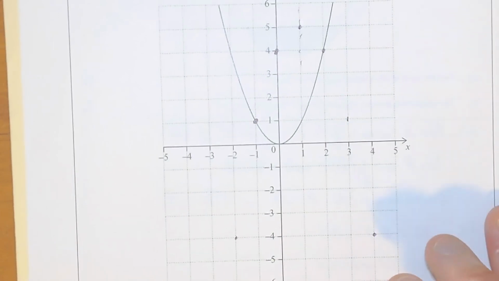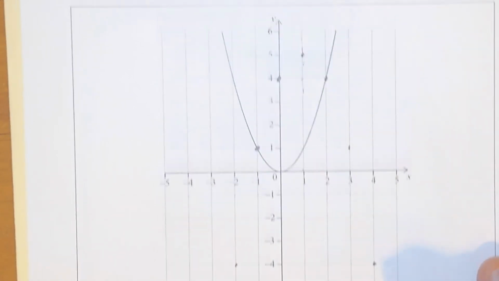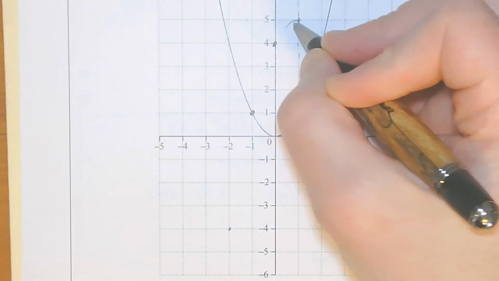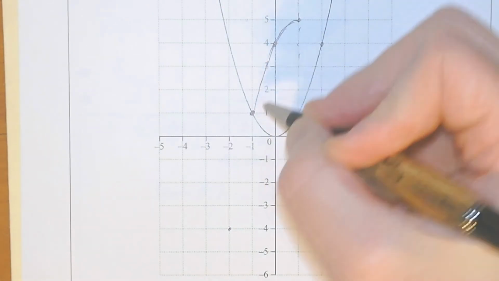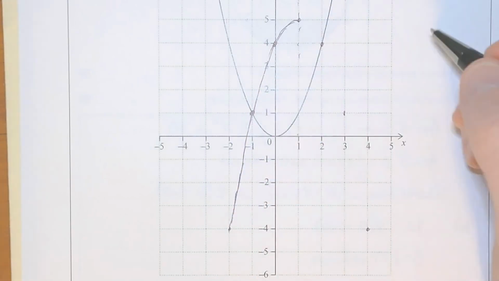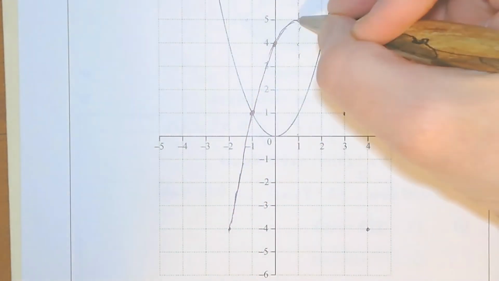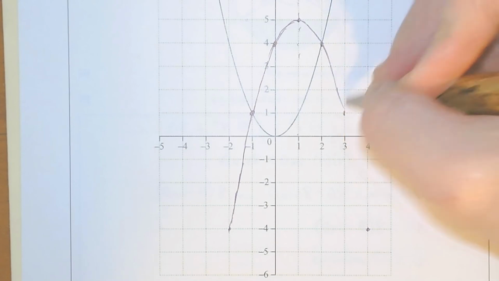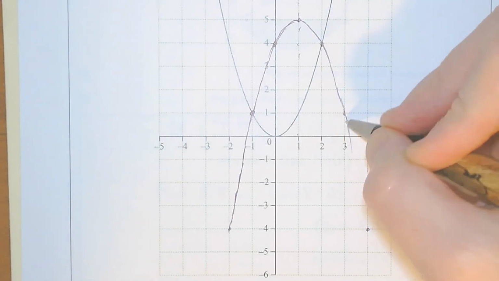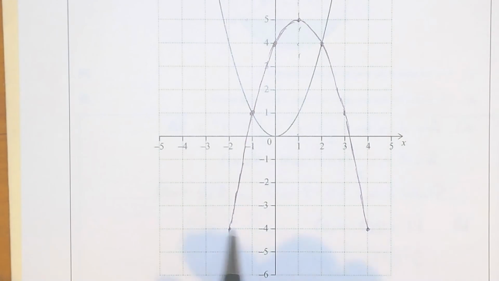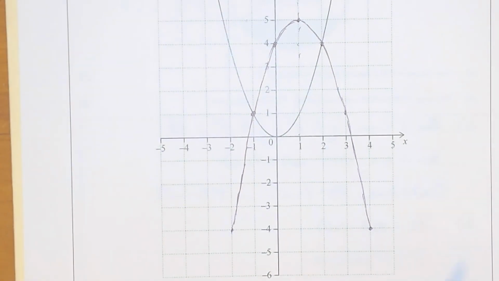Okay, so I'm going to go ahead and sketch that. I apologize that I'm not a better artist, but here we go. There's the left-hand side. And now for the right-hand side. Notice as well that I'm stopping at -2 and positive 4.